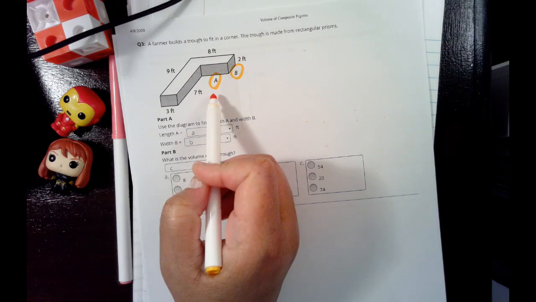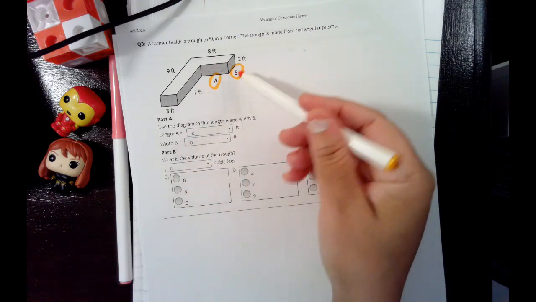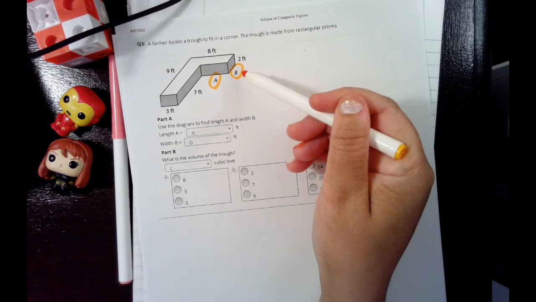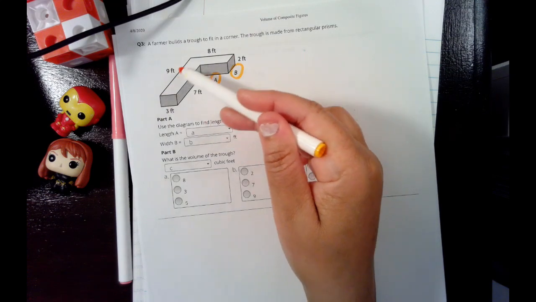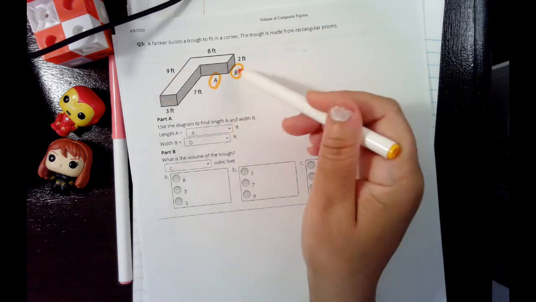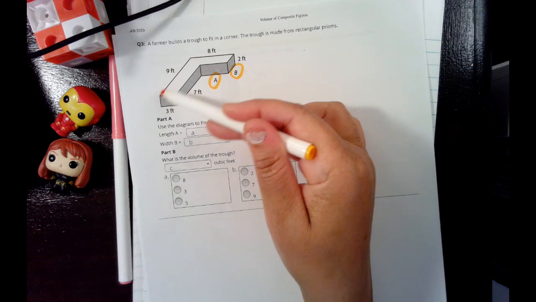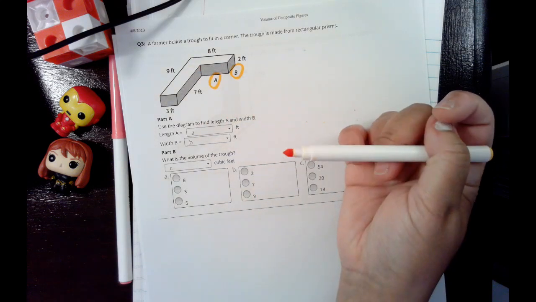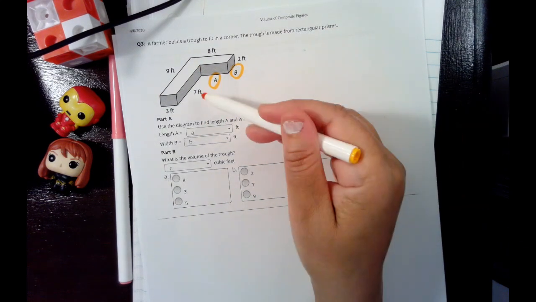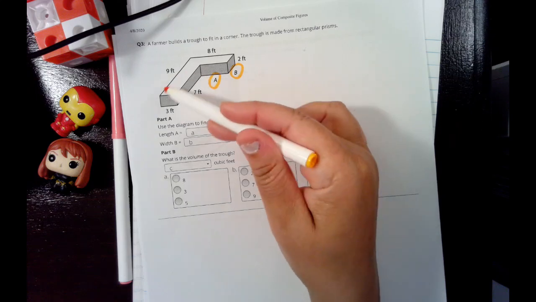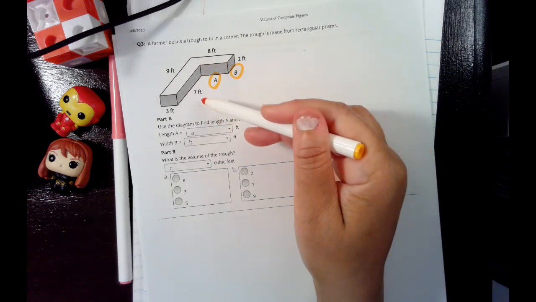For B, it's the same thing. This is the width, right? Well, the only other width number we have is this one. Whoop, this is 9 feet. We know this is not 9 feet. Look how little this is, and look how big this 9 feet is. So you're gonna find another width that you can subtract from the 9 feet in order to find B, okay?